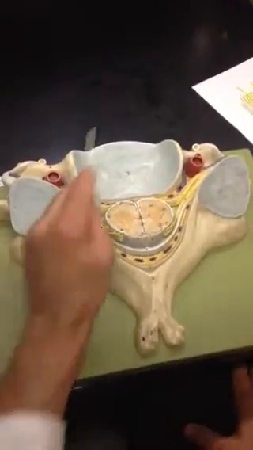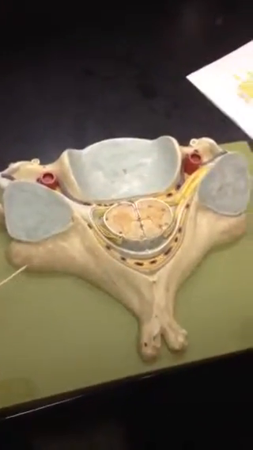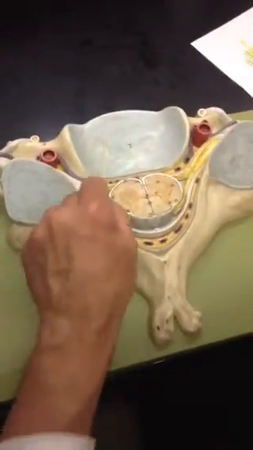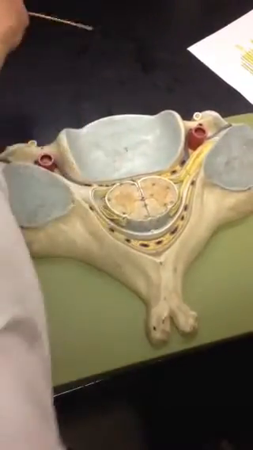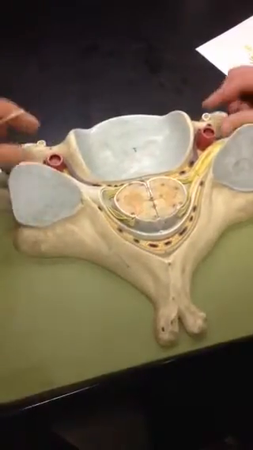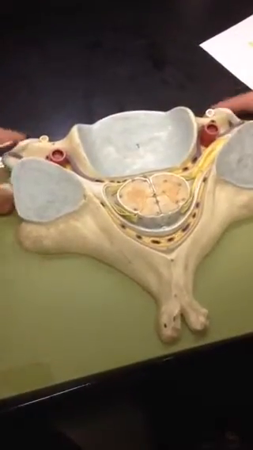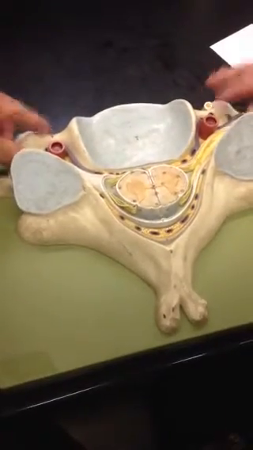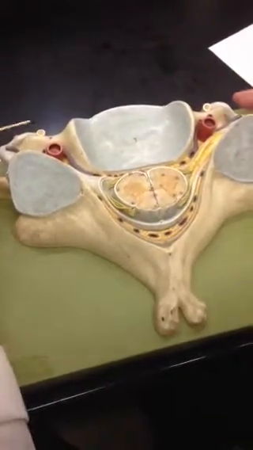So this is a dissection of the fifth cervical level. Let's look at the bony anatomy first. So this is the vertebral body. So that's telling us this is the anterior. Extending from the vertebral body, this is the transverse process. Inside the transverse process, we have two foramen called the transverse foramen.